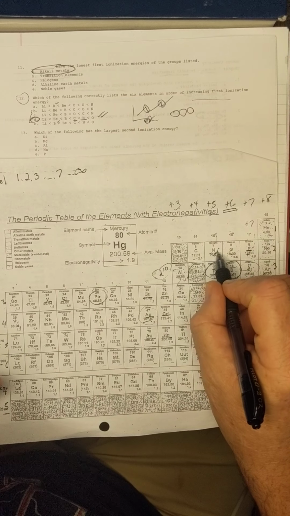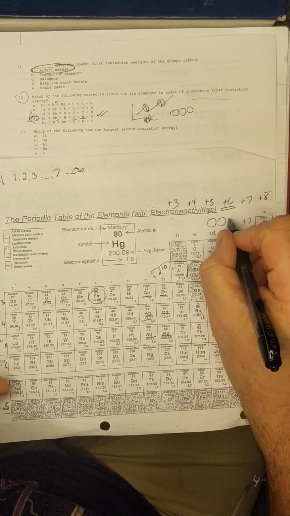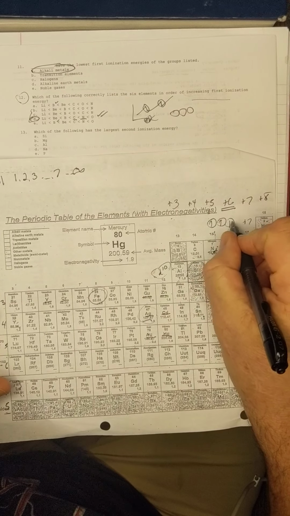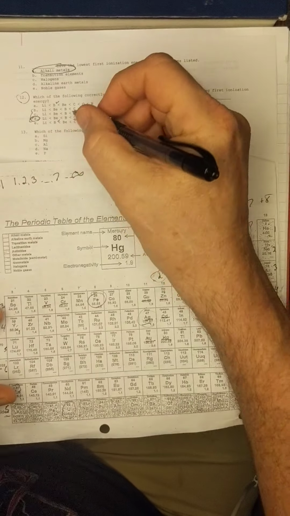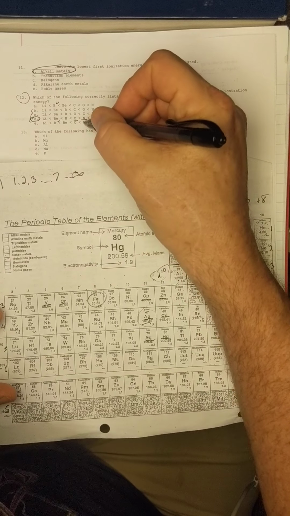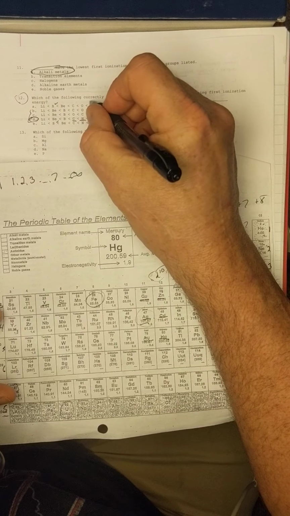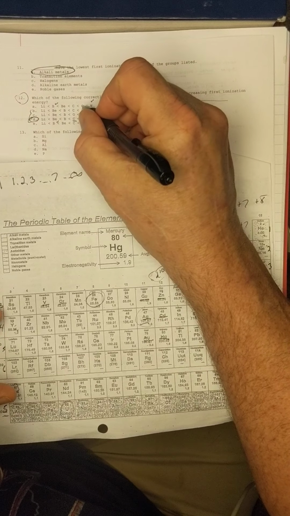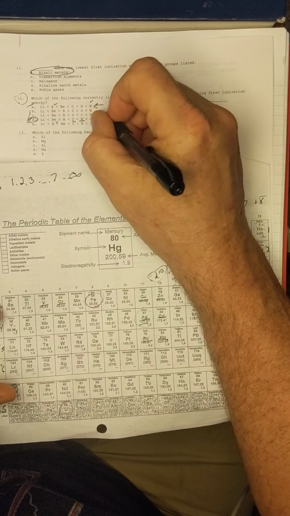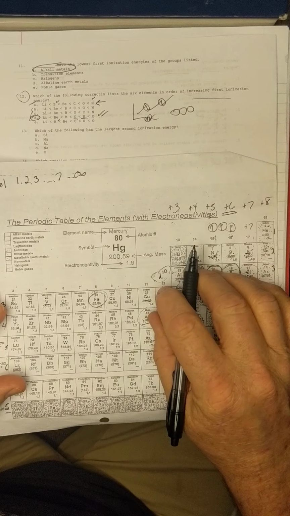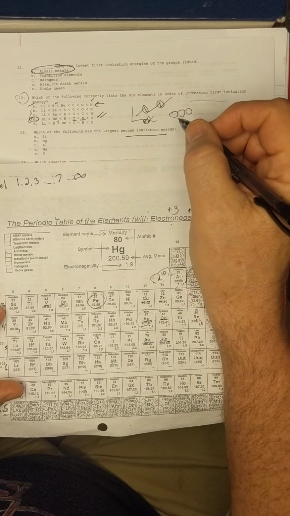CNO. N ends up being higher than O because it's half full. So the technical correct answer to this question, let's see, beryllium, carbon, and then it's N. N is at the end. So it's actually, these two are switched and these two are switched. The answer is actually A, but only because of exceptions, and I'm not going to ask you that on a test, so don't sweat it. Okay, who's got the largest second ionization energy?